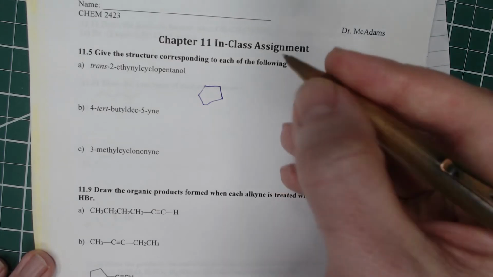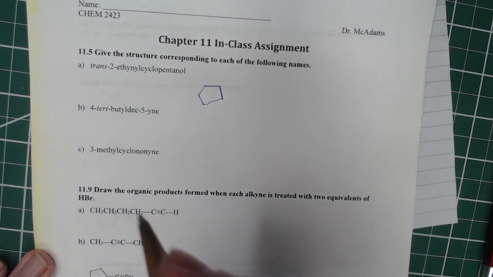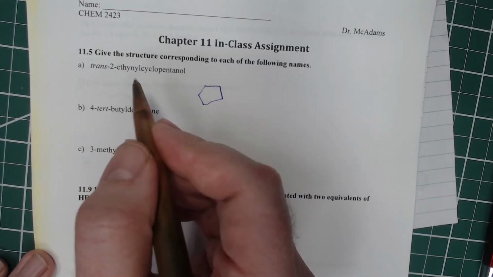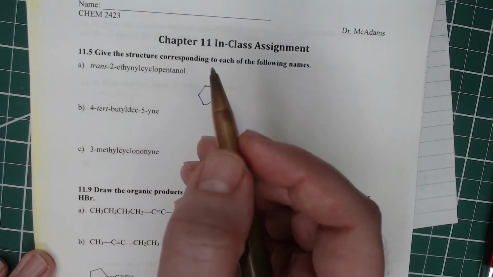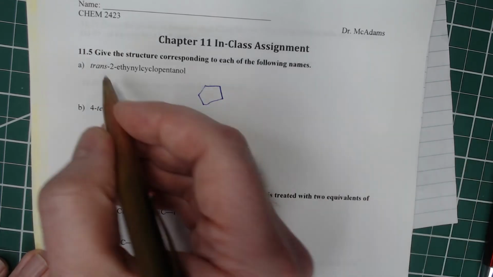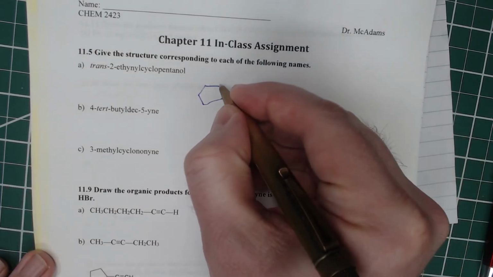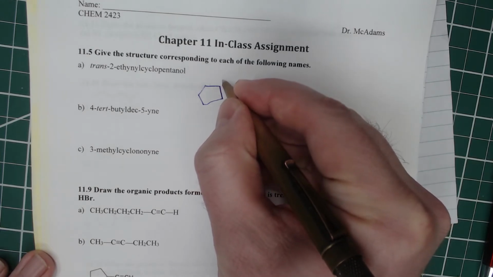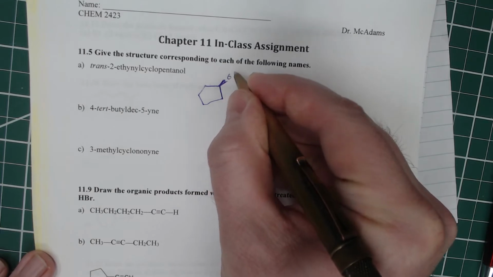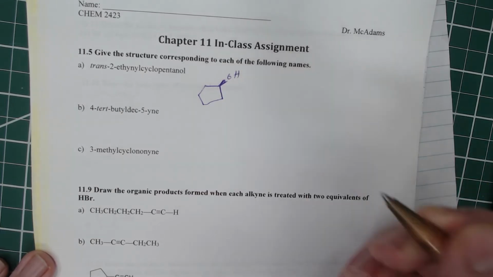All right, not a beautiful 5-membered ring, but that will do. And we've got a 2-ethynyl, so that's just like the one we saw a minute ago. It's the carbon triple bond carbon hydrogen, and an alcohol OH, and they are trans to each other. So I'll just arbitrarily put the OH here. So that would be carbon 1.